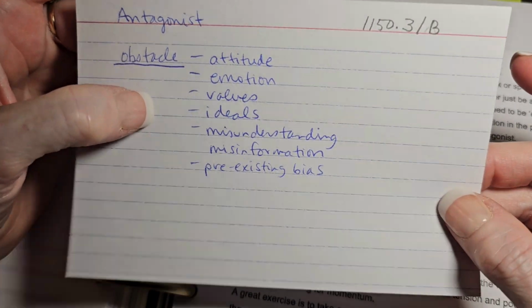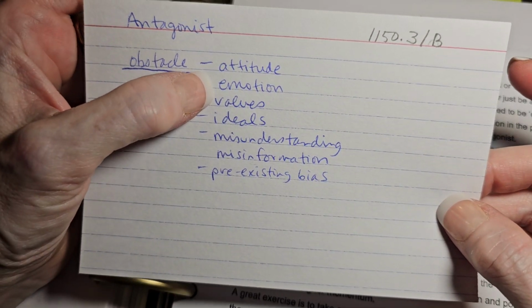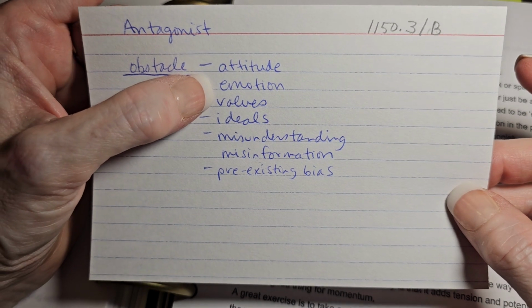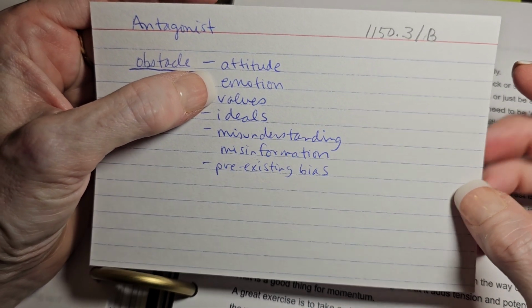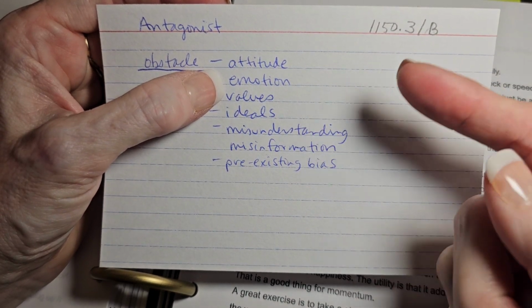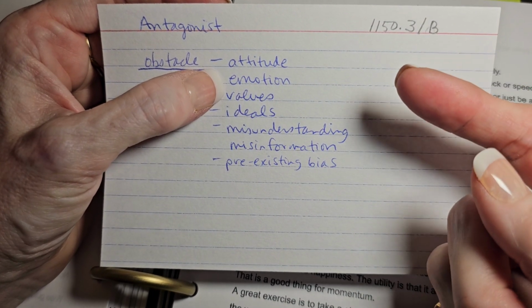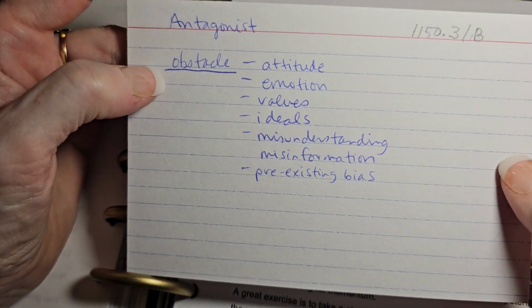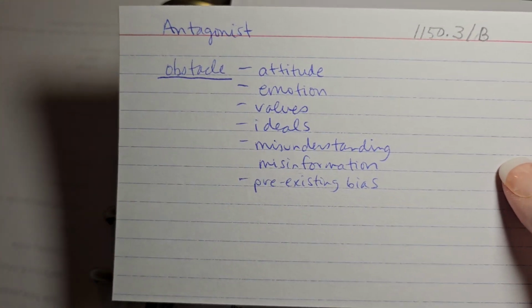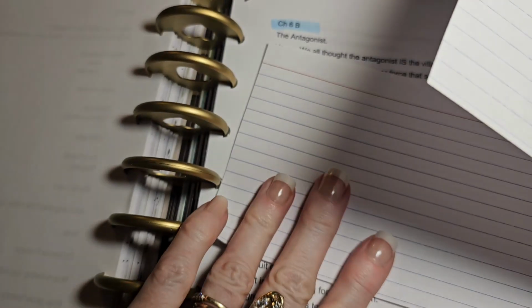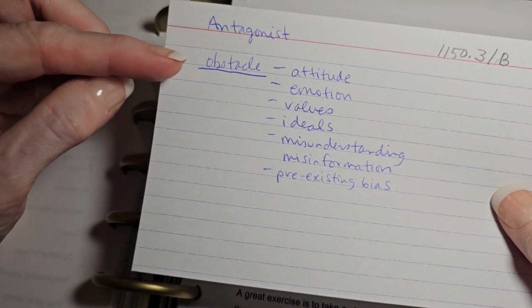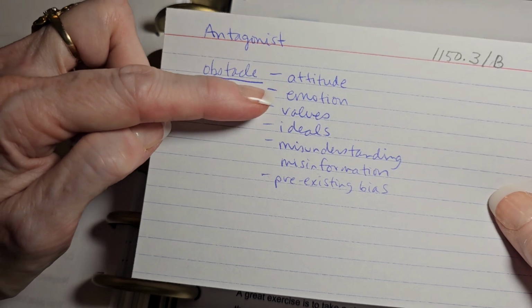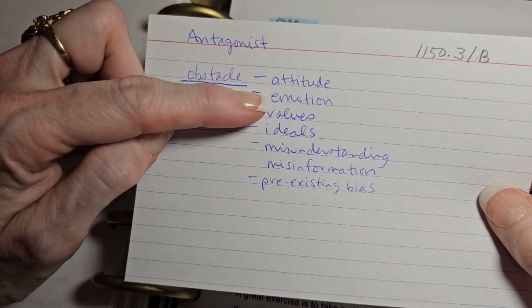When you're creating an antagonist, it can be something as simple as an attitude or an emotion. So clearly, someone can have an attitude about something that causes them to get in the way of your main character's progress. If you're taking my advice here, sit down with a stack of note cards and line out for yourself the possibilities of things that could be great attitude or emotional obstacles.